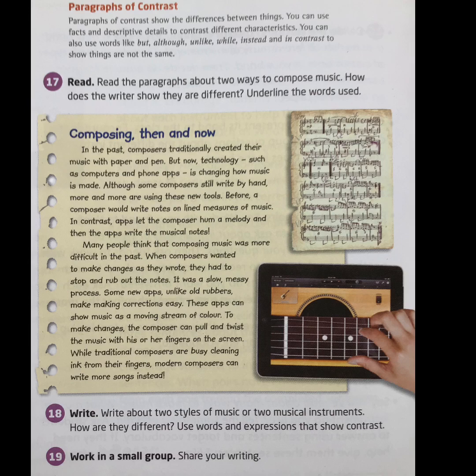You can use facts and describe details to contrast different characteristics. You can also use words like but, although, unlike, while, instead, and in contrast to show things are not the same.